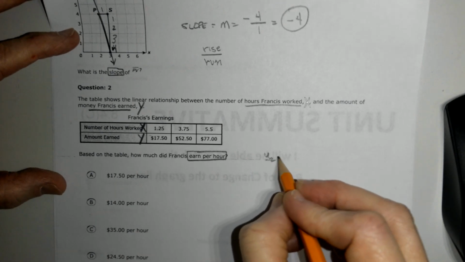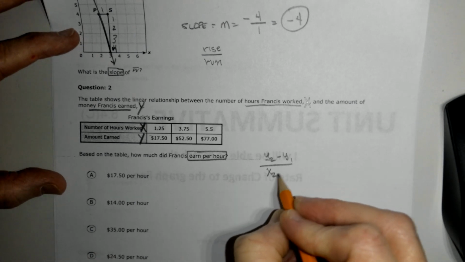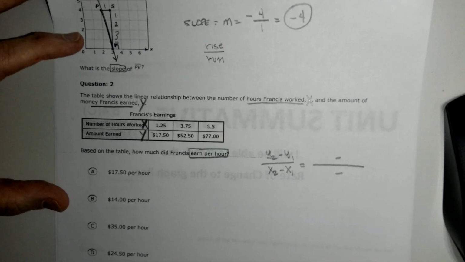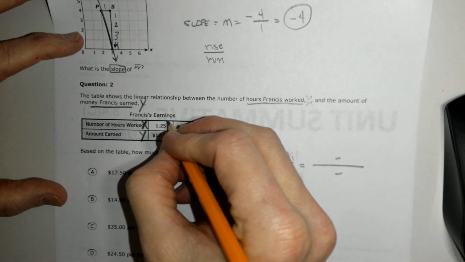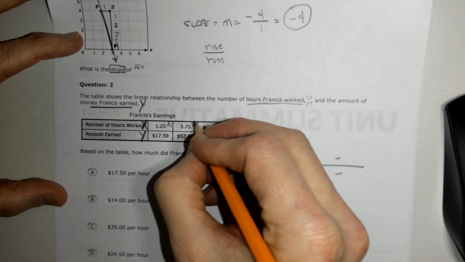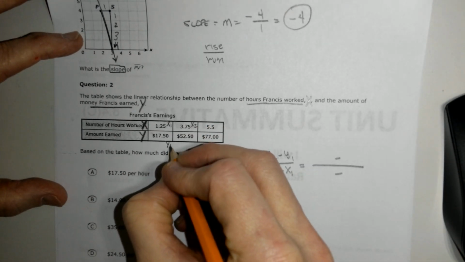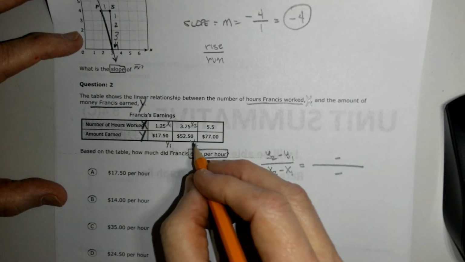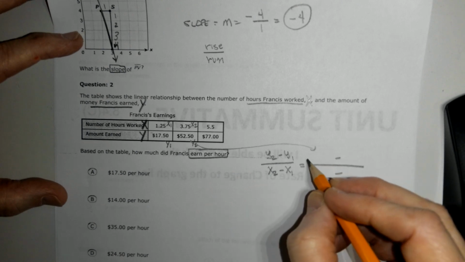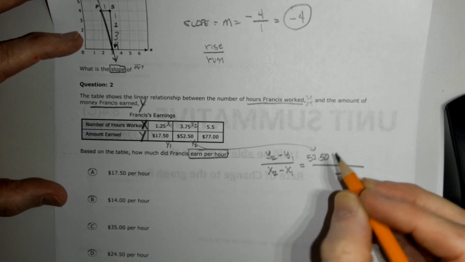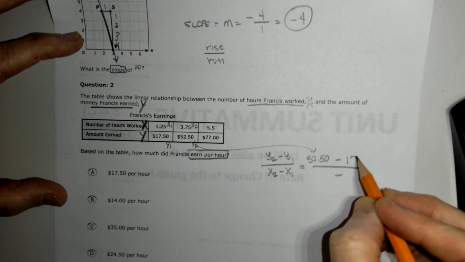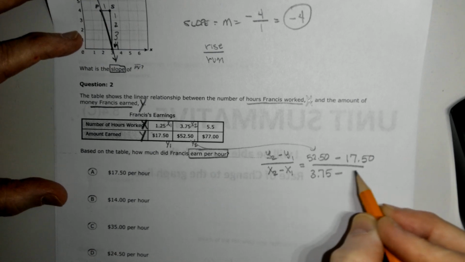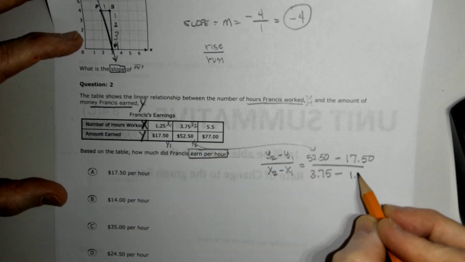I can use y2 minus y1 over x2 minus x1 because that works every time. Put your fraction in and your subtract signs. My first x value I'll label x1, my second one I'll label x2, my first y value I'll label y1, my second one I'll label y2. And I'm going to start putting in my information. y2 goes right there, 52.50. y1 goes right here, 17.50. x2, $3.75. x1, $1.25.